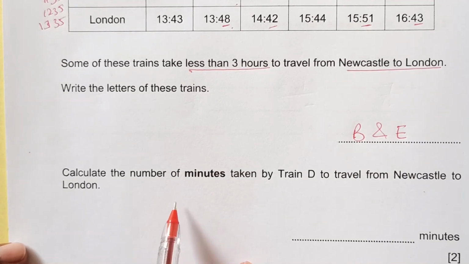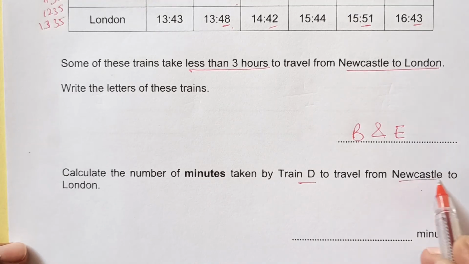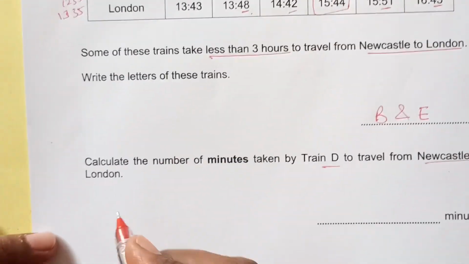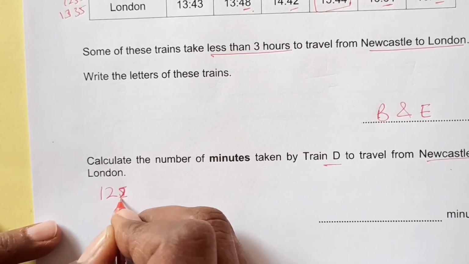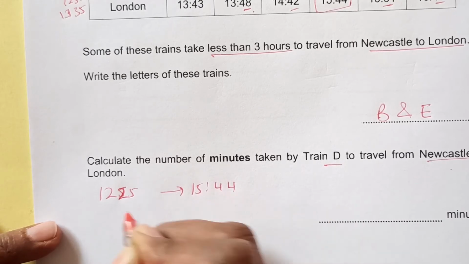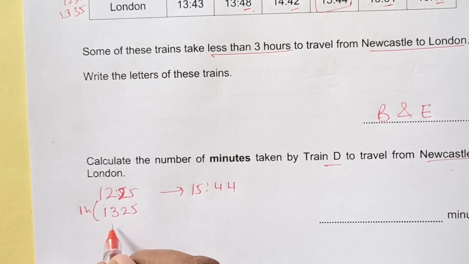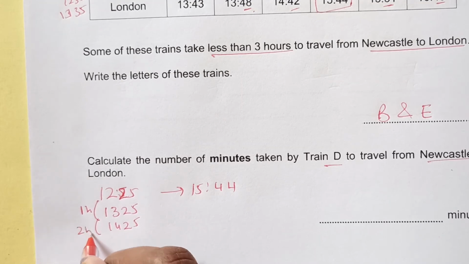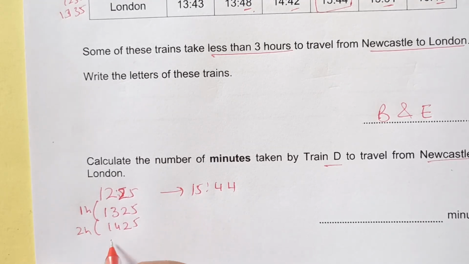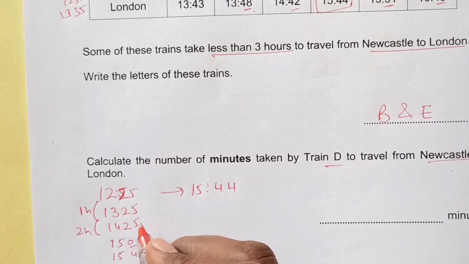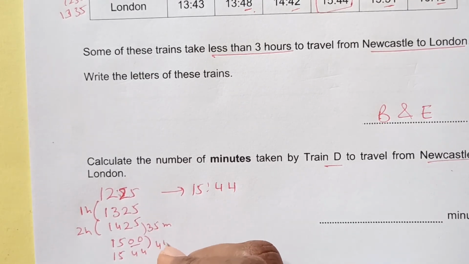right? Now calculate the number of minutes taken by train D to travel from Newcastle to this. So here 12:25 to 15:44. So I can just take 12:25 to 13:25, 1 hour. 14:25 is 2 hours. Then up to 15, we can split it, right? Then 15:44. So 25 to 60 is 60 minus 25, which is 35 minutes, and this one is 44 minutes.